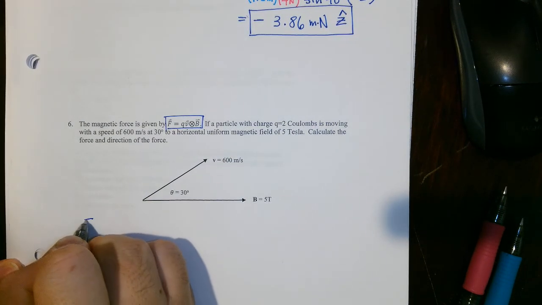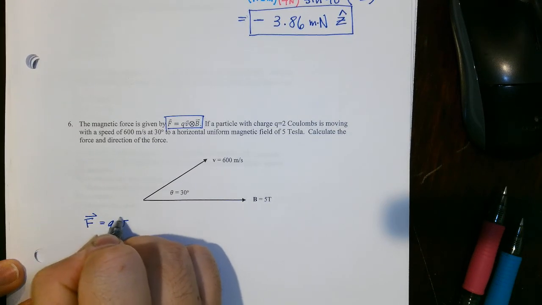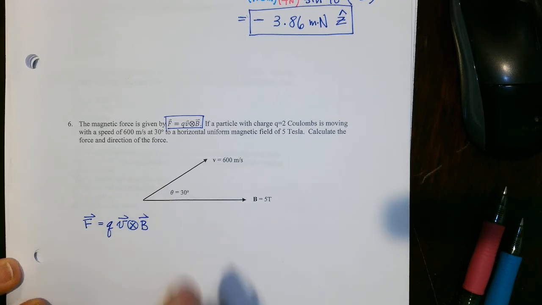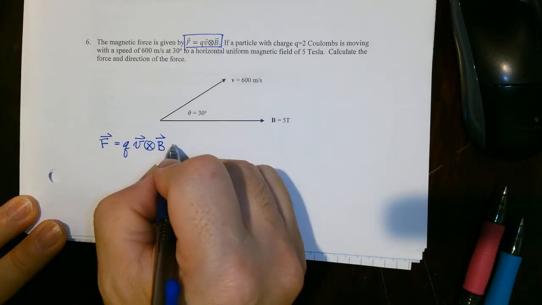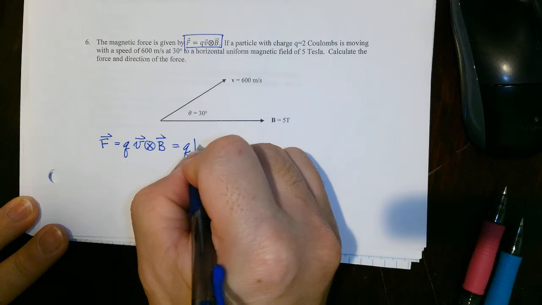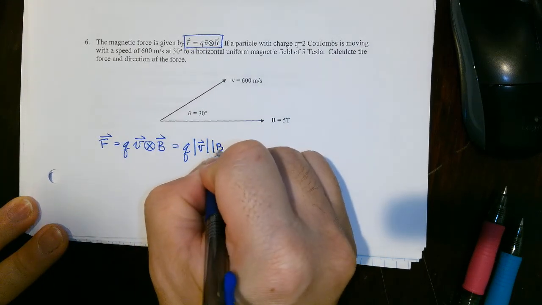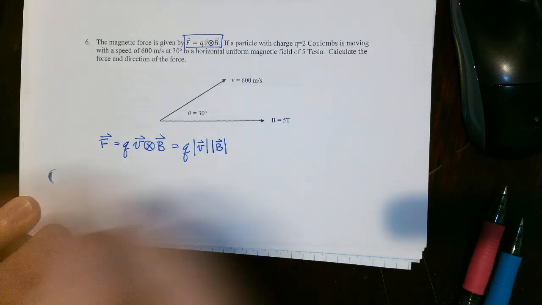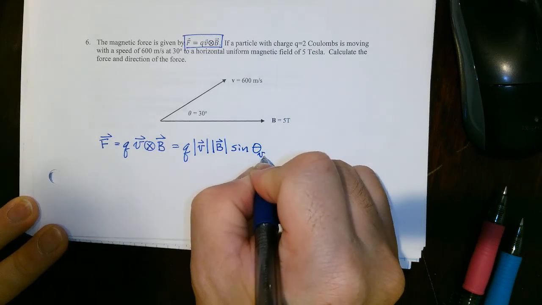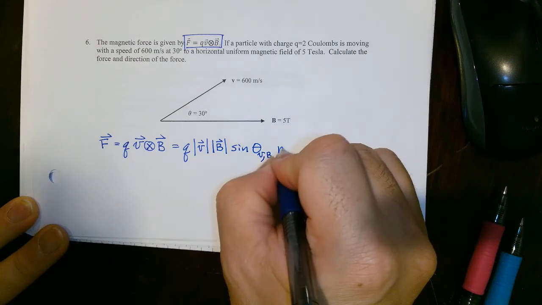We'll say F is equal to Q times the velocity cross B field. That is simply Q times the magnitude of V times the magnitude of B times the sine of the angle between V and B, n hat.